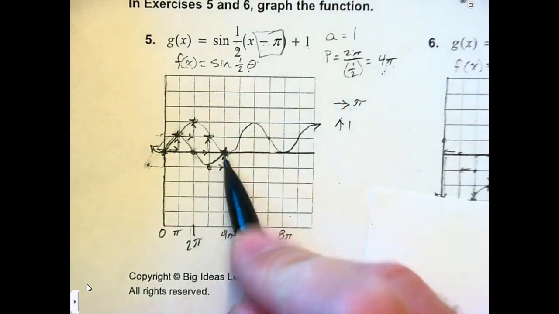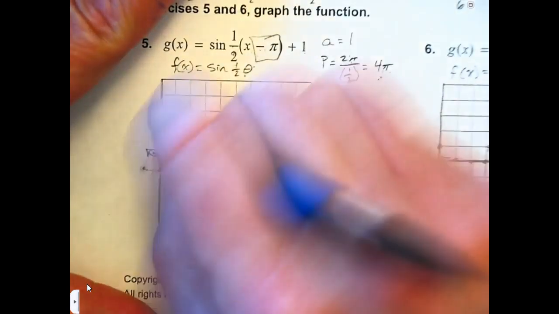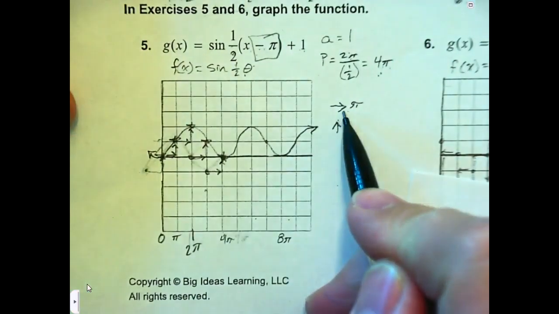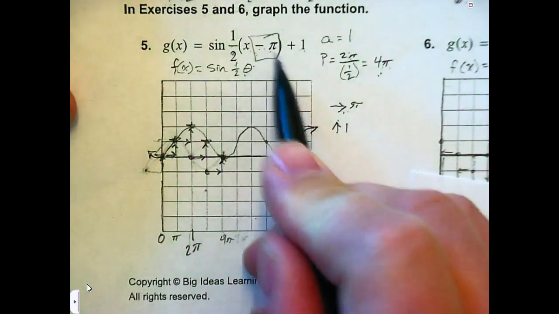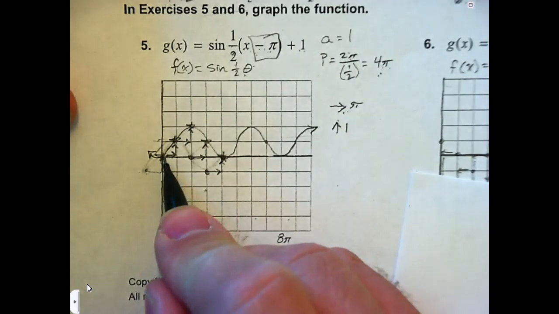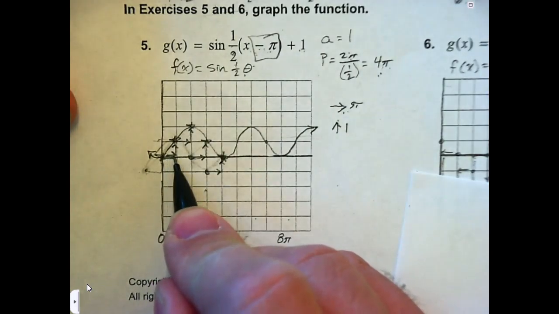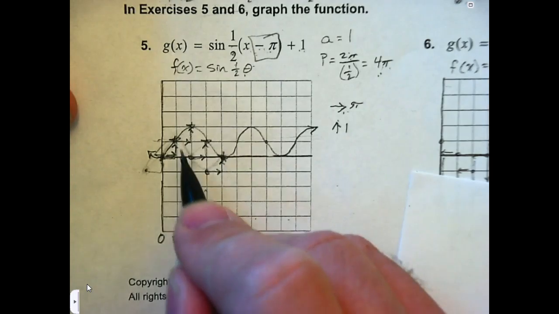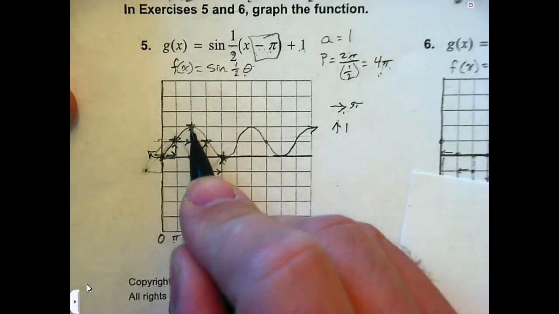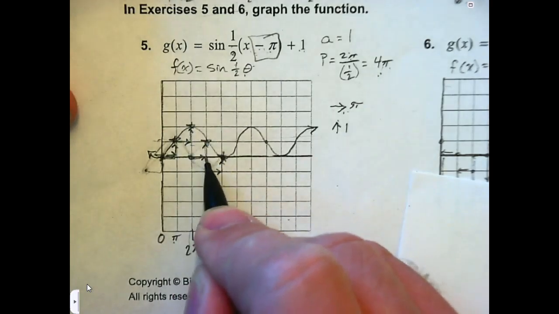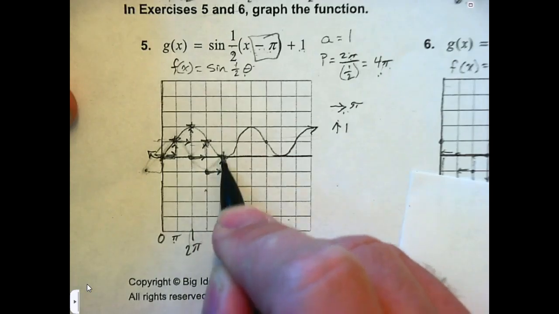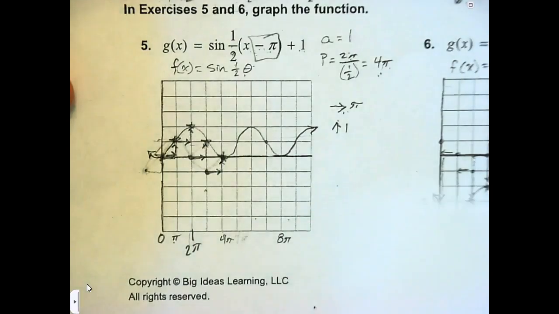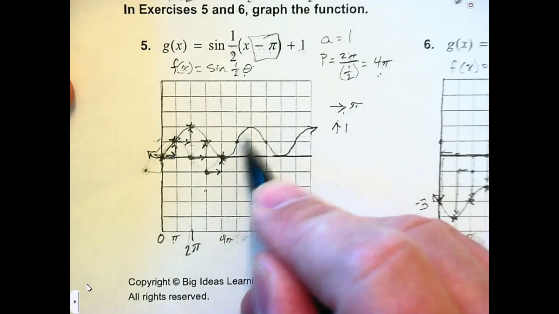And then from there, you can see the arrows on here. I've shifted my graph pi units to the right and 1 unit up. So this point went over pi and up 1. This point went over pi and up 1. That's represented by the stars there. And then I just continued the pattern out.